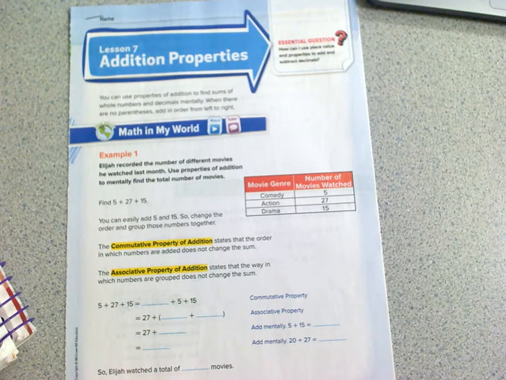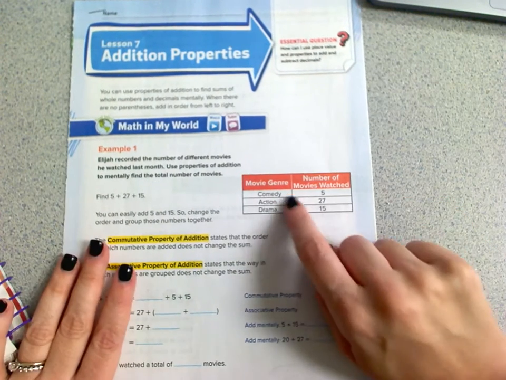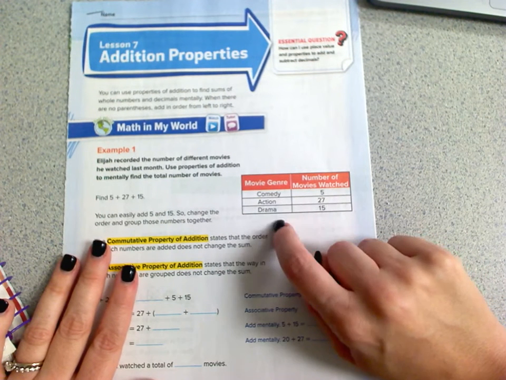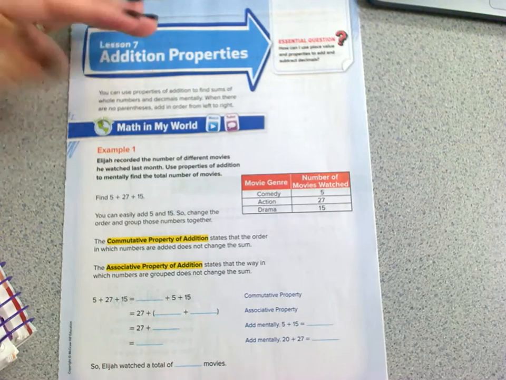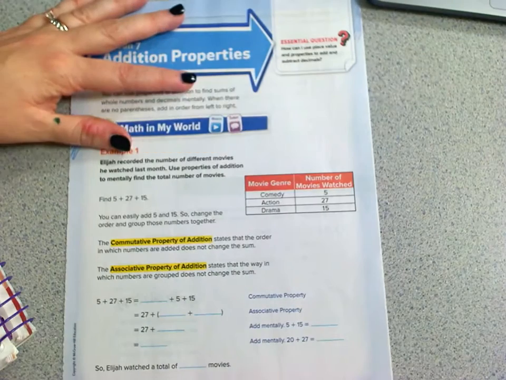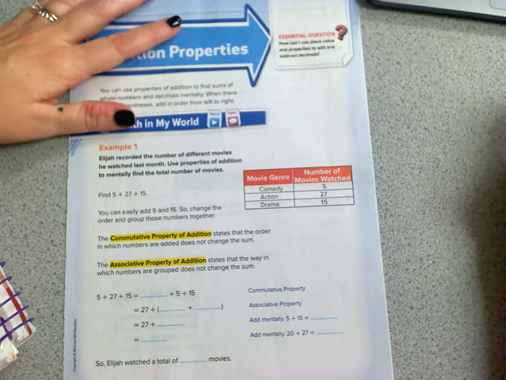Elijah recorded the number of different movies he watched last month. Use properties of addition to mentally find the total number of movies. Find 5 plus 27 plus 15. That's from the chart here. So he watched 5 comedies, 27 action movies, and 15 drama movies. You can easily add 5 and 15, so change the order, 5 plus 15, and group those numbers together.